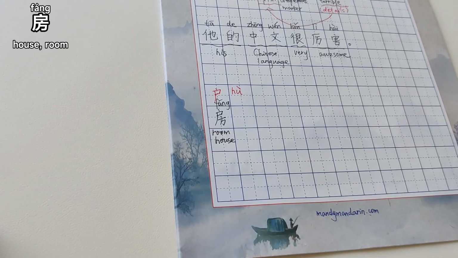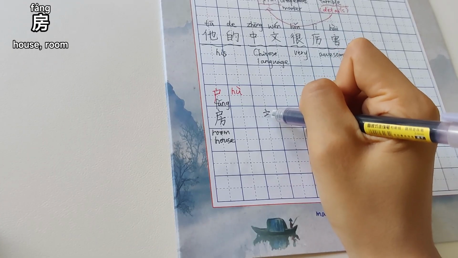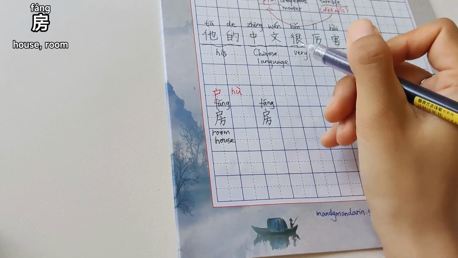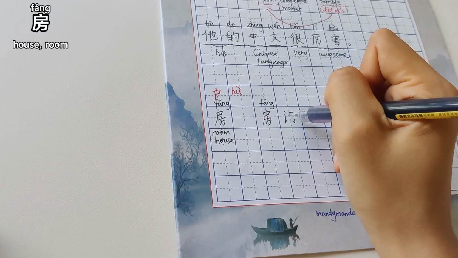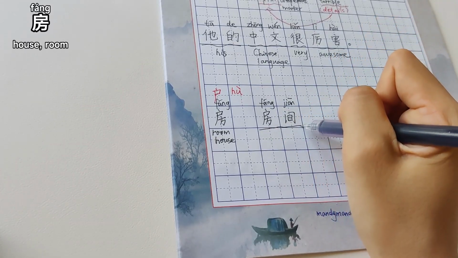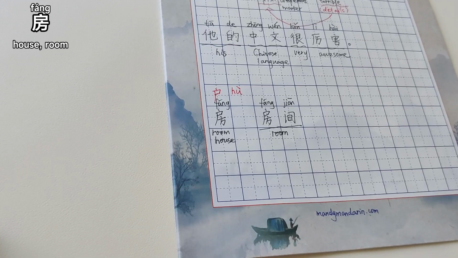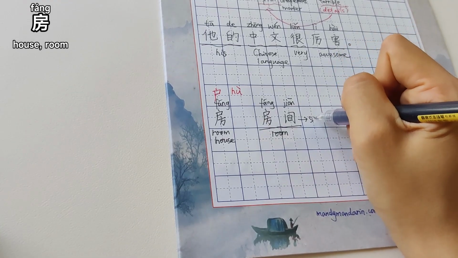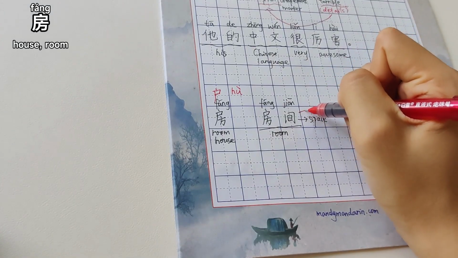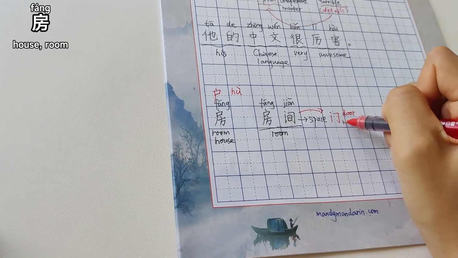And if you want to be very specific, to say the room, it would be 房间. 房间 it's the room because the 间 means space. And just a little heads up, the 间, this is the door radical.